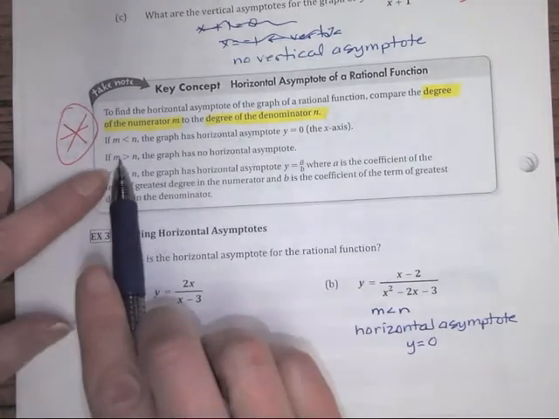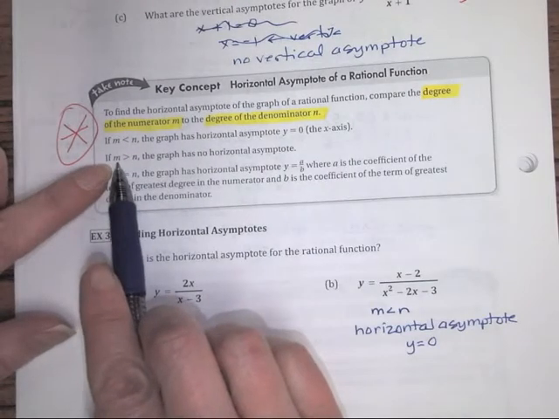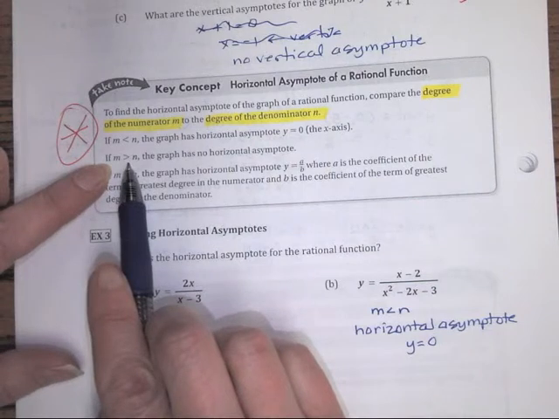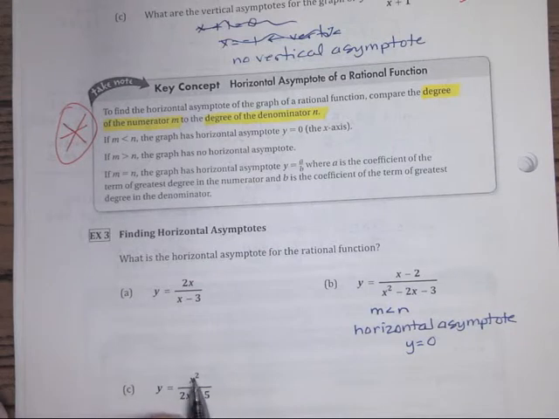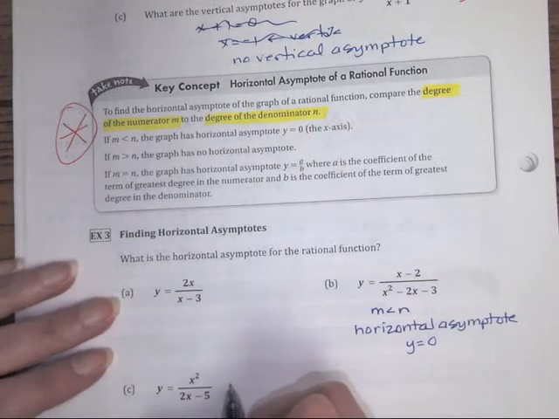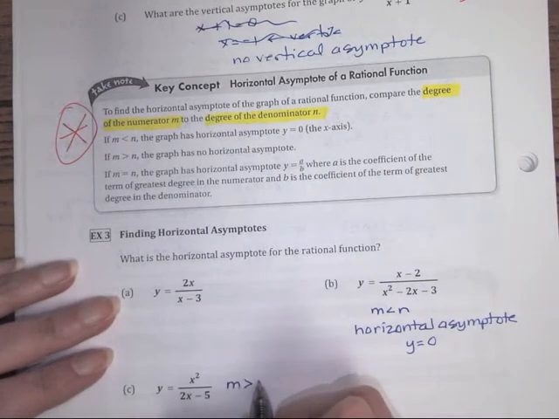Now, if the numerator has a higher degree than the denominator, there is no horizontal asymptote. Would you agree that's the case here? M, which is the numerator, has a higher degree than the bottom, right? So this one, m is greater than n, no horizontal asymptotes.